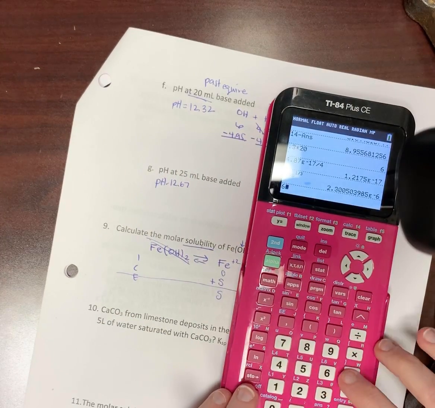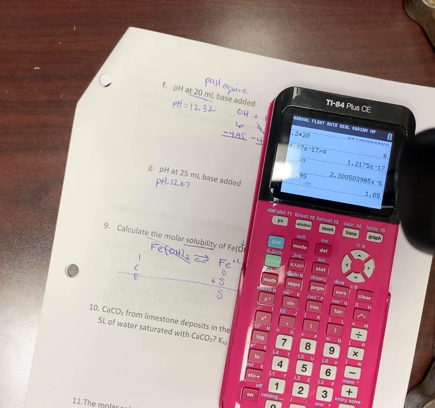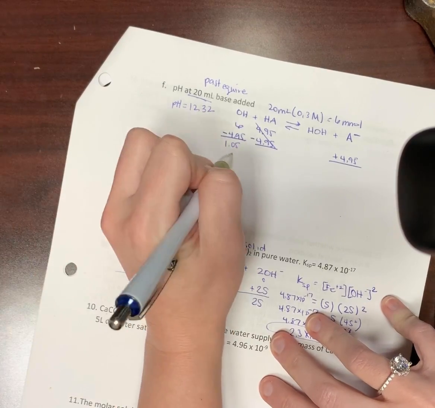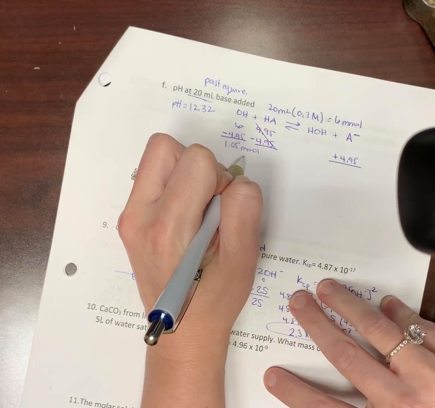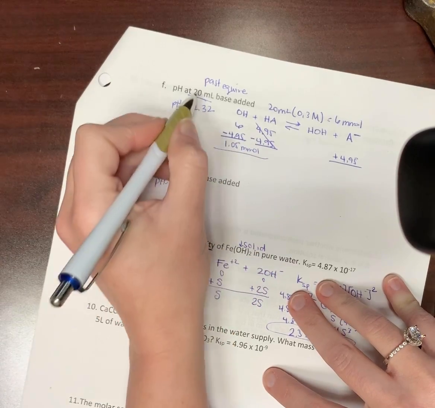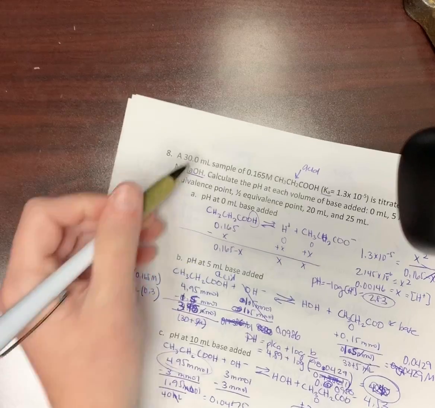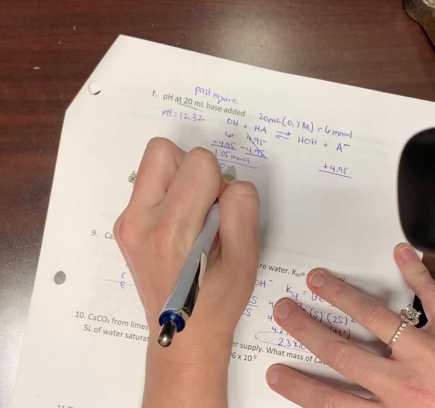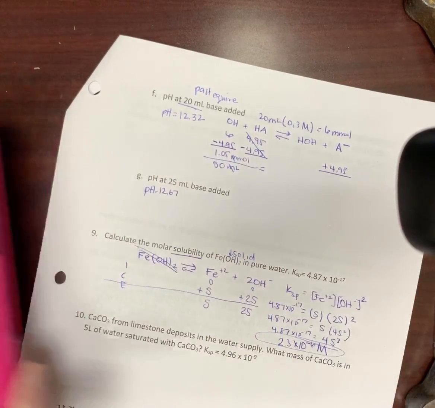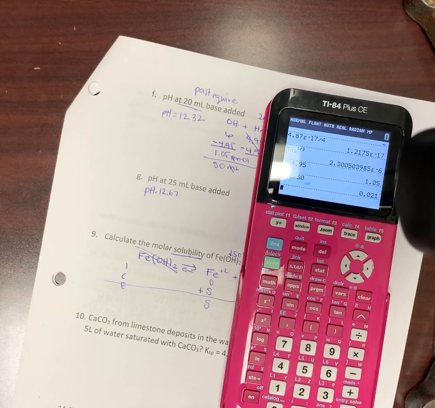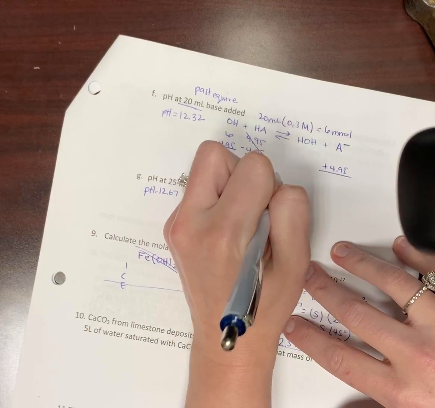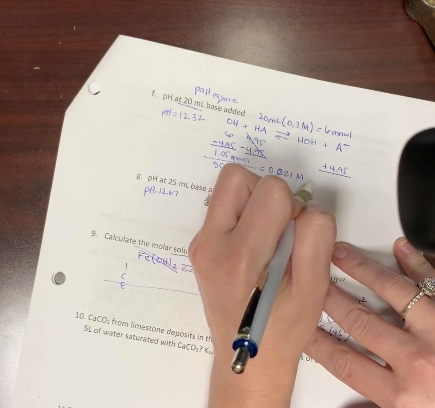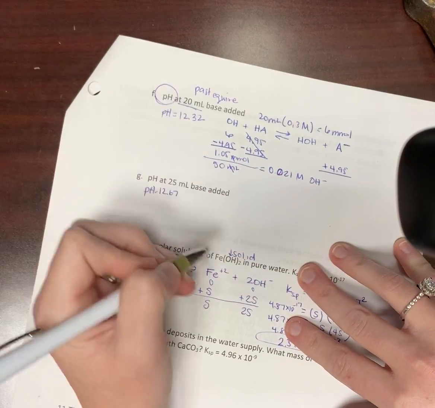So 6 minus 4.95, 1.05 millimoles. So we need a volume. Here we have 20 milliliters, and we started with 30 milliliters. So 20 plus 30 is 50 milliliters. 1.05 divided by 50, 0.021. 0.021 molar OH minus. This wants to know the pH.